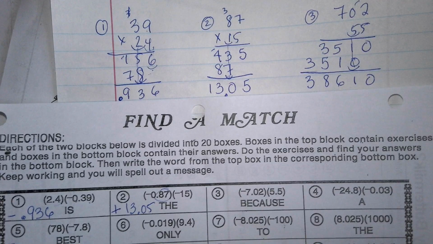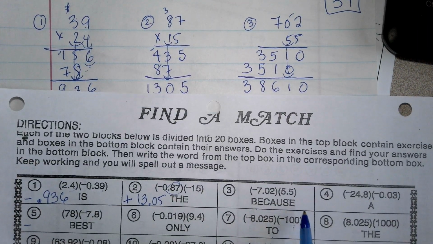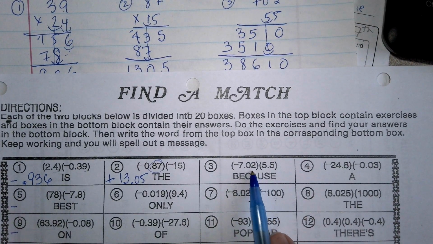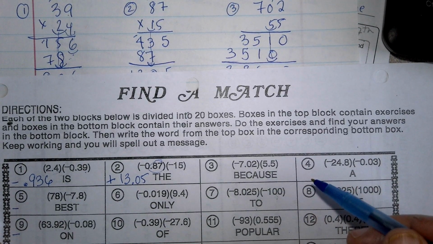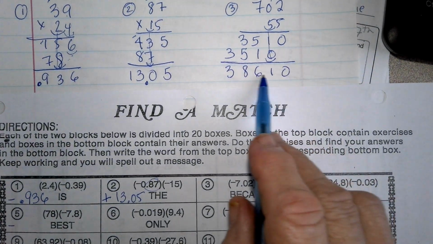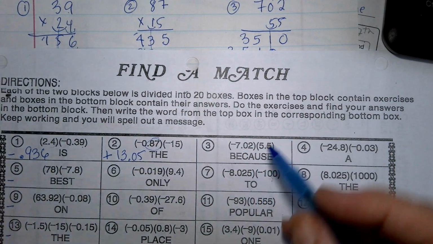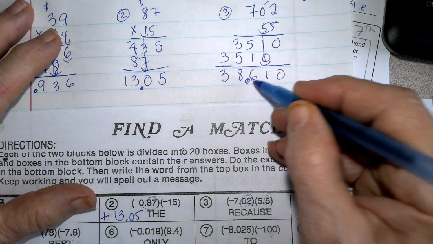And we did the 702 times 55. And look at this one. How many places in altogether, CJ? On the number 3. How many places in am I going to put the decimal if this is my original problem? What did you say? Yeah, and you're right. 2 here and 1 more. So altogether it is 3.